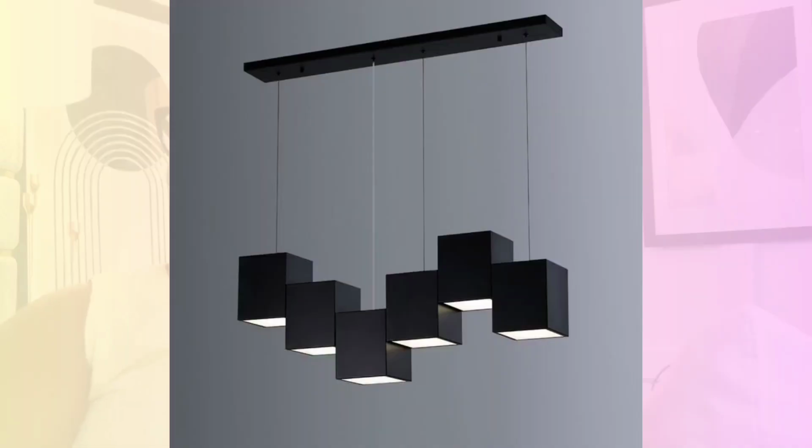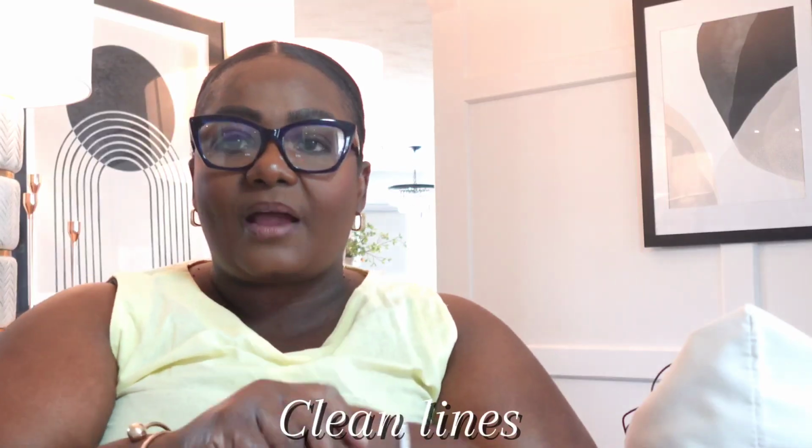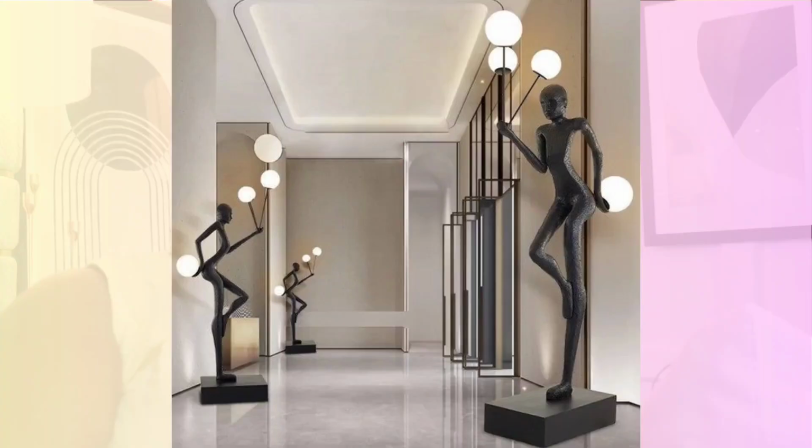Is this pendant contemporary or is it modern? Again, here we have the clean lines going on with the cluster. There's not much fuss going on with this piece, so that's why you will consider this one to be a modern piece.